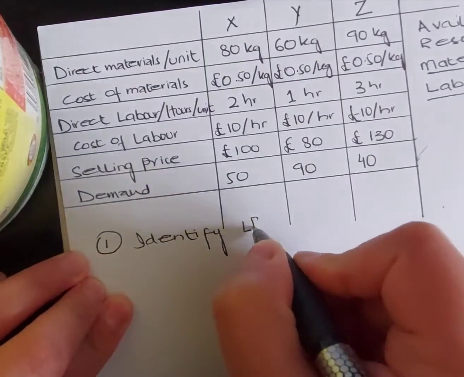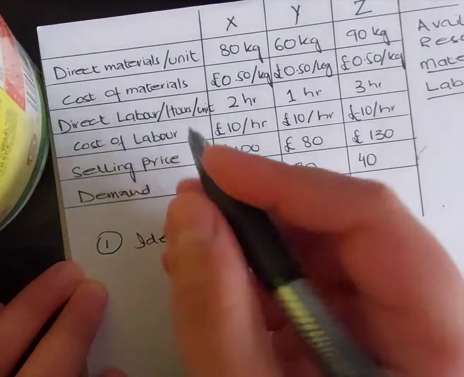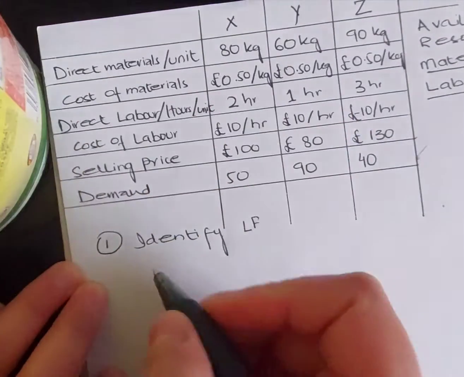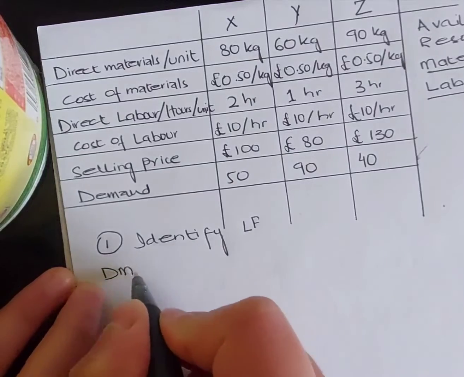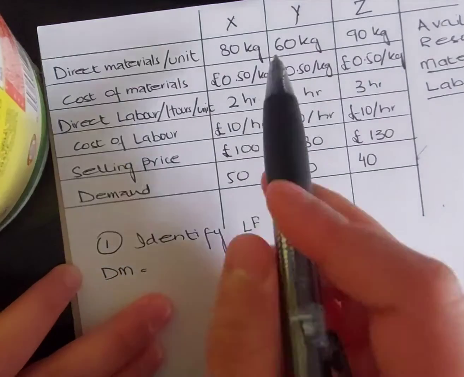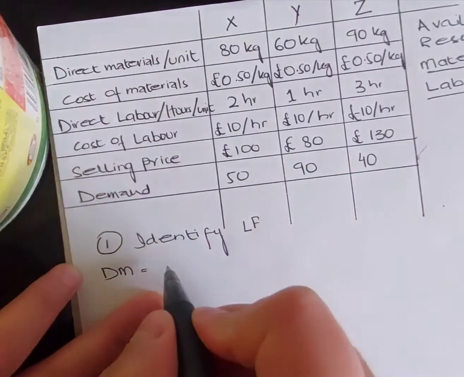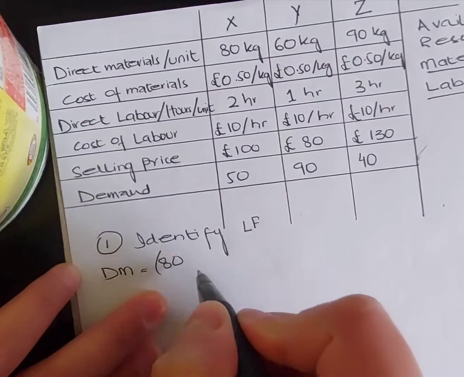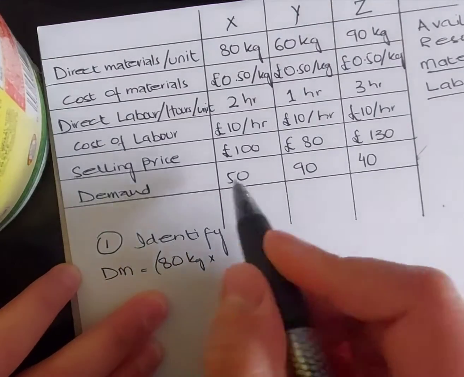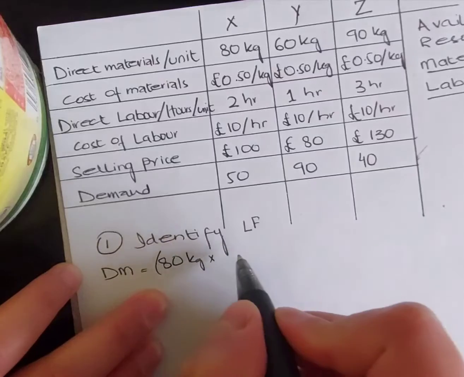Identify the limiting factor. We start with the direct materials. As you can see, the material required is 80 kg, and we multiply it by the demand, that is 50.